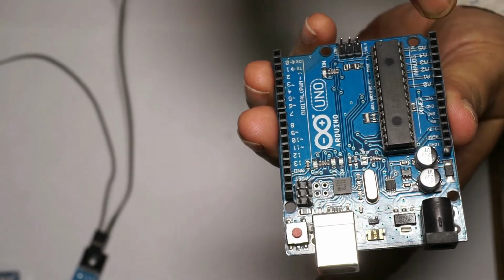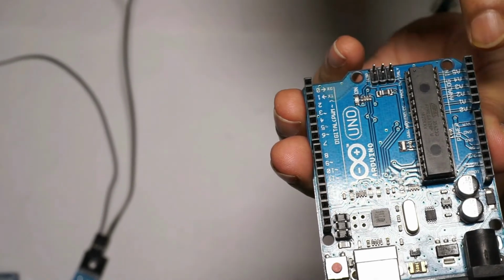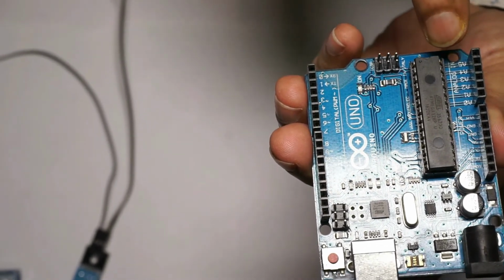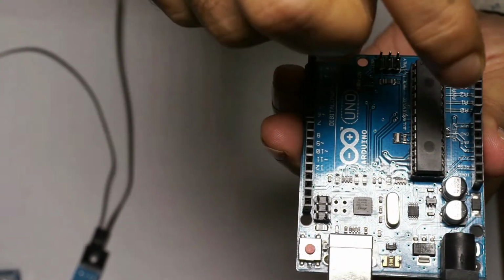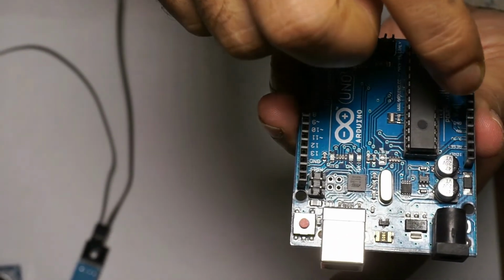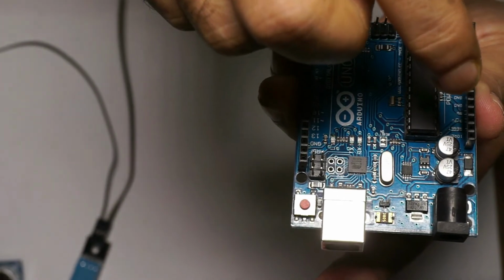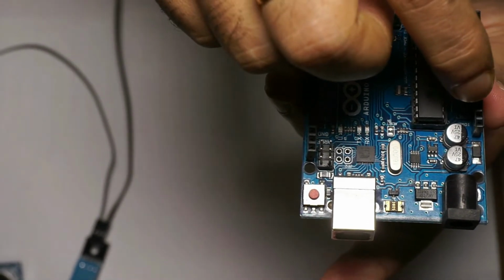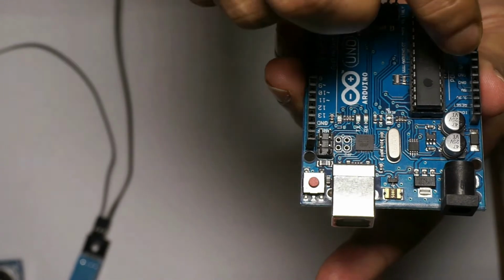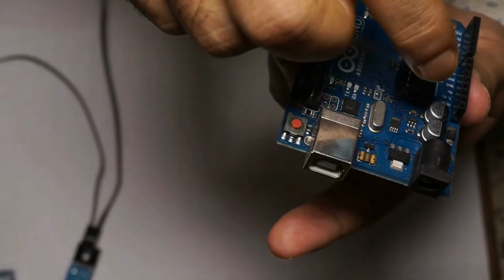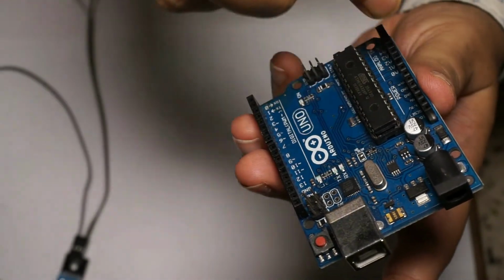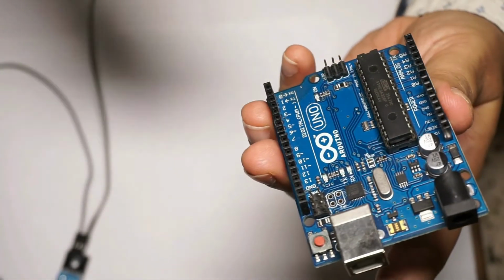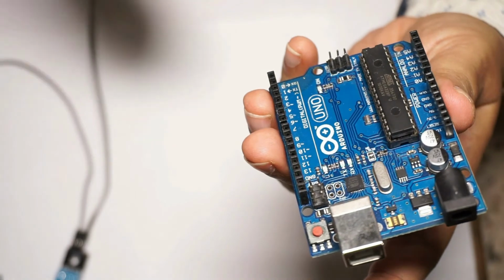Now over here we have 6 analog pins, you can see, from A0 to A5. After that we have one Vin pin, then ground pins, then the 5-volt pin, then the 3.3-volt pin, one reset pin and one IOREF pin. This is all about the pins, or you can say ports.